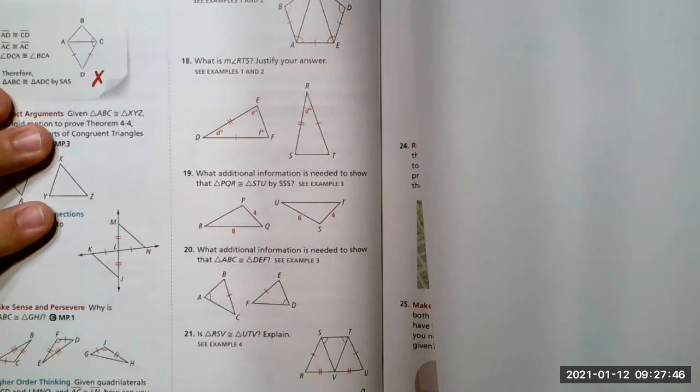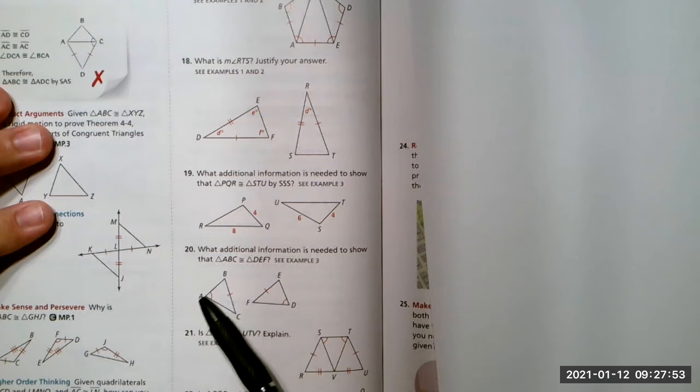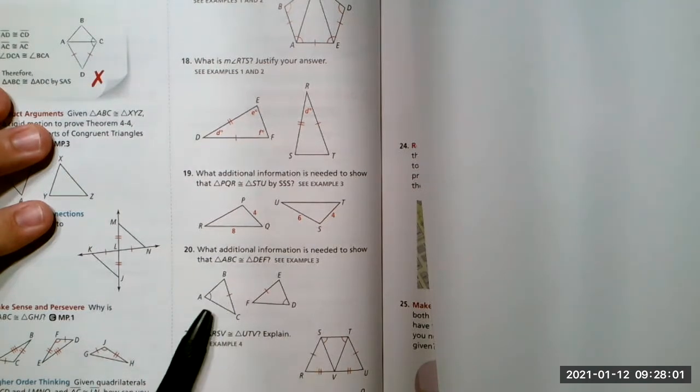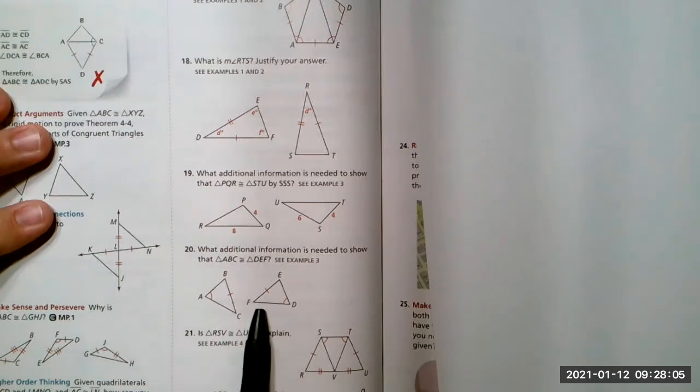So if you want to go side, side, side, you'd have to know that AB, this side right there, is congruent to side DE, that those 2 sides are congruent, they're the same length. You'd also have to know that AC is congruent to side DF. So if you wanted to use side, side, side, you'd have to have those 2 pieces of information.